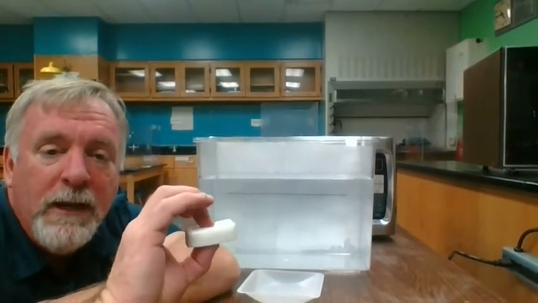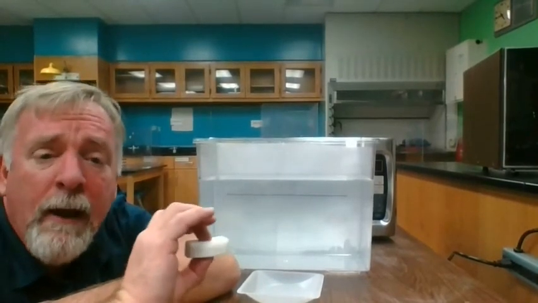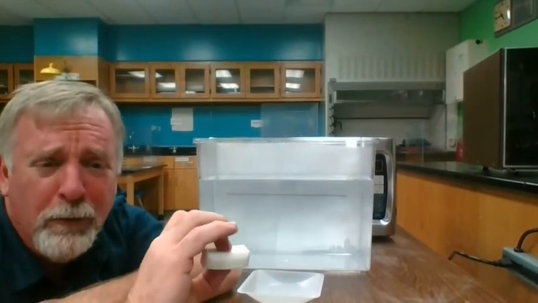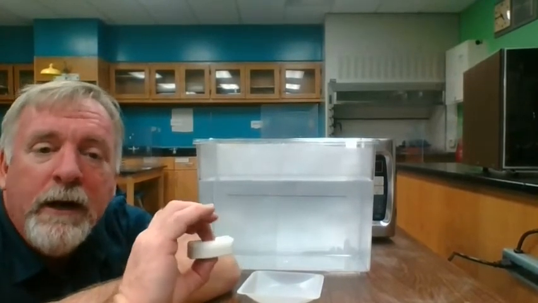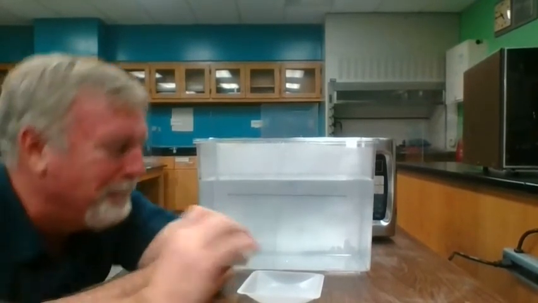I'm going to take this piece of soap and I'm going to stick it in a microwave. Now, what happens to air when you heat it up? Right? It expands. Hopefully you know that. We'll learn a little bit more about that closer to the end of the year. But it expands. So I'm going to put it in the microwave, and let's watch what happens.